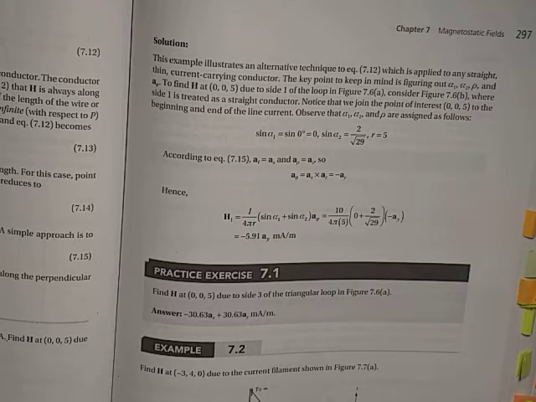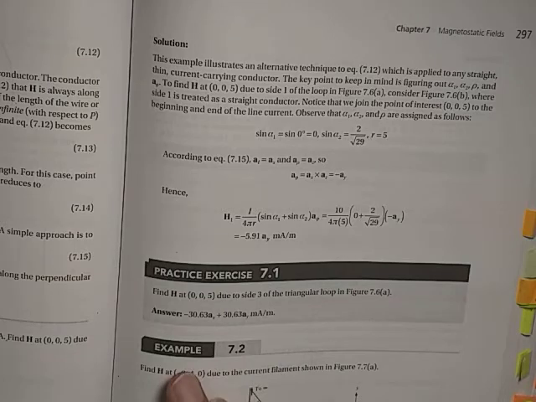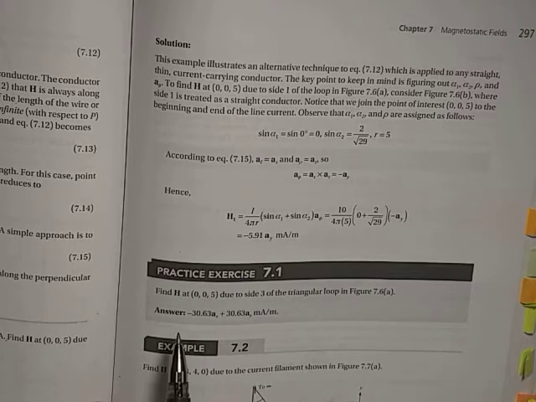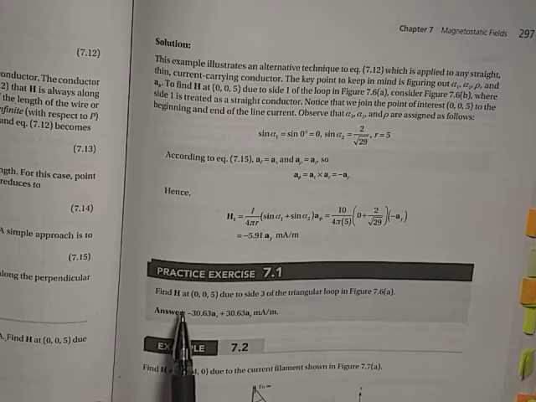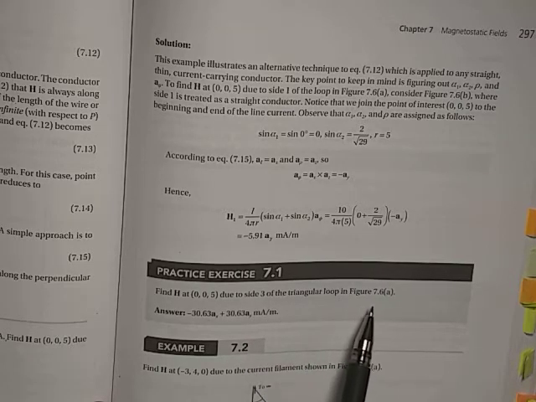For our first task, we're going to do a problem from practice exercise 7.1, which is on page 297. I'm going to read the problem aloud, and then we're going to solve it together. Find H. For us, H indicates the magnetic field intensity at position (0, 0, 5) due to side 3 of the triangular loop in figure 7.68.